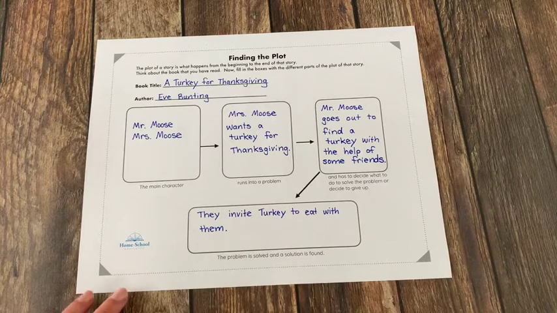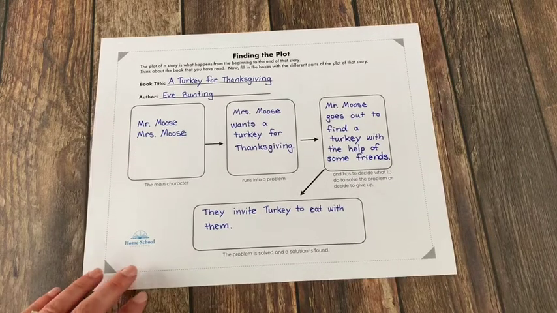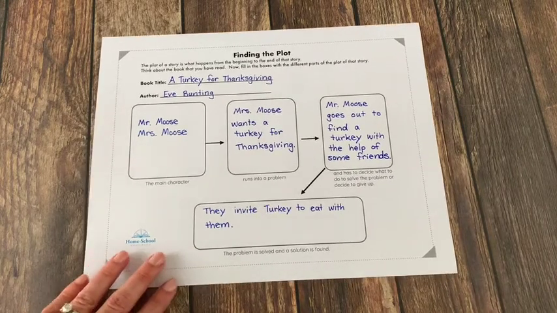Okay, and this is a rather funny story because it's not what we were expecting at all. So instead of being on the table, the turkey is sitting at the table.